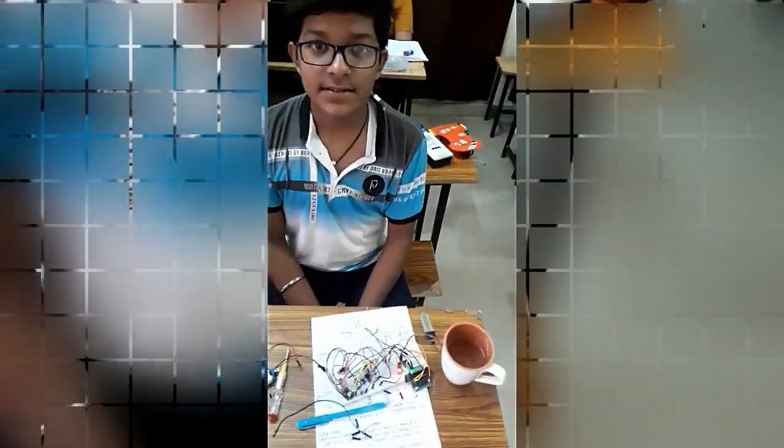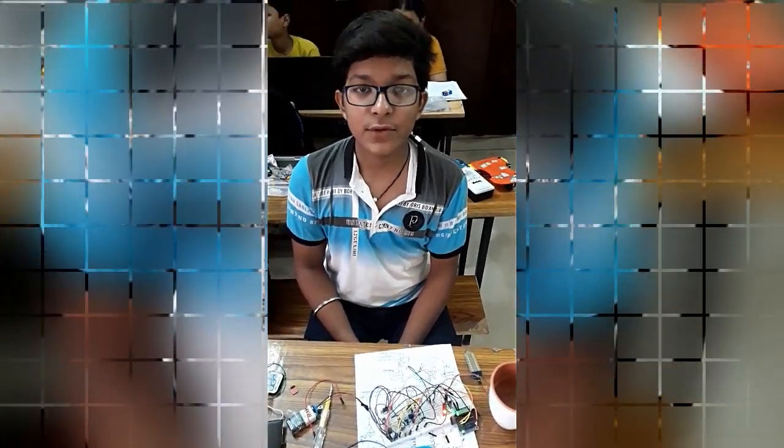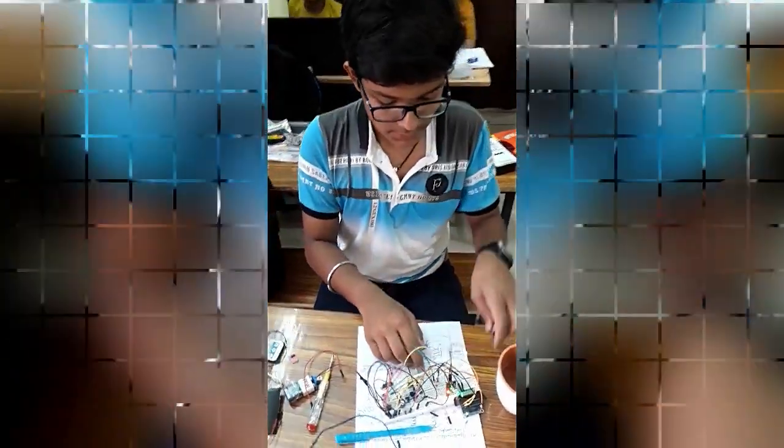Today, my task is to display 4 on a 7-segment display for 4 seconds, only when there is moisture. In case of moisture, when you touch it, the 7-segment is showing 4 for 4 seconds.